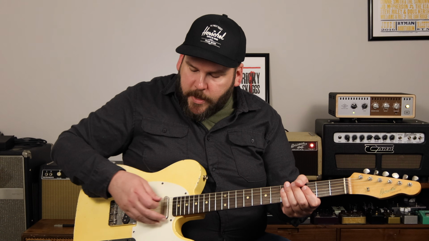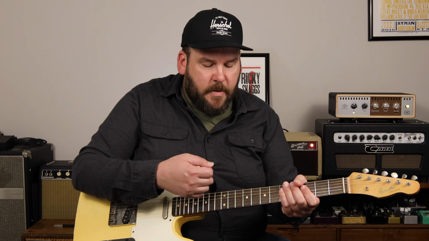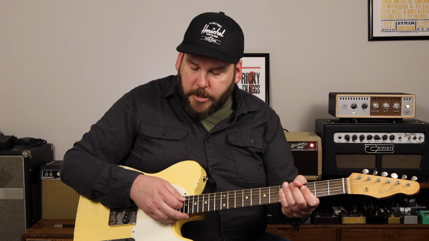So just by moving that around, we can get a lot of different colors without even changing the pickup selection on our guitar. So in this next solo, I'm going to play around with that, and I will play some of the same licks by picking up here by the neck and getting a warmer tone, and then moving it down by the bridge.